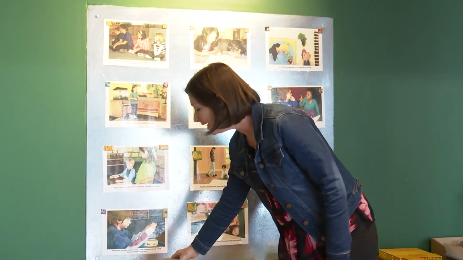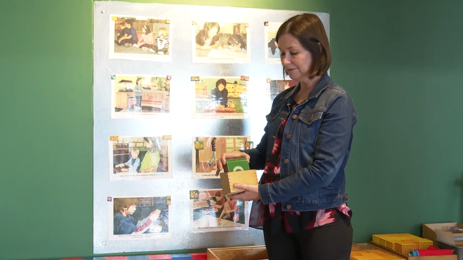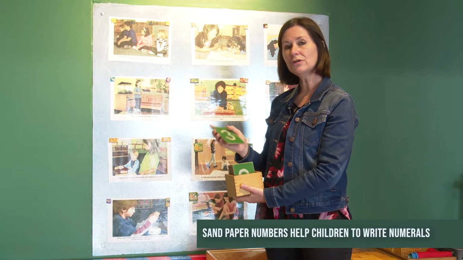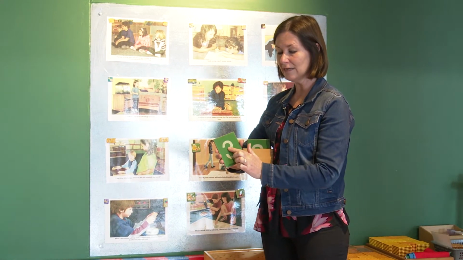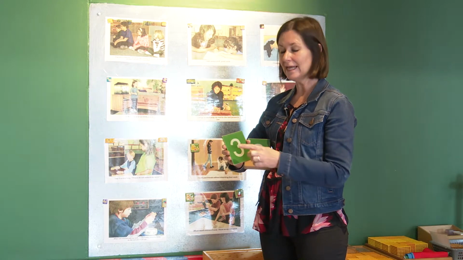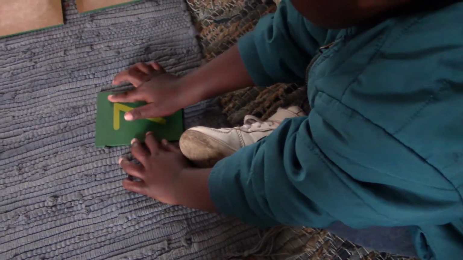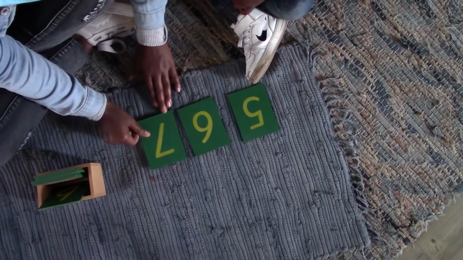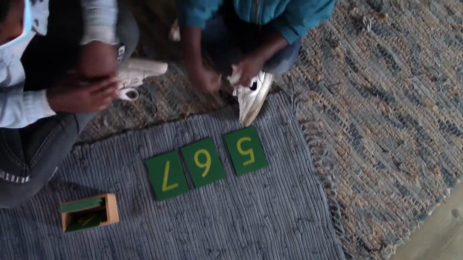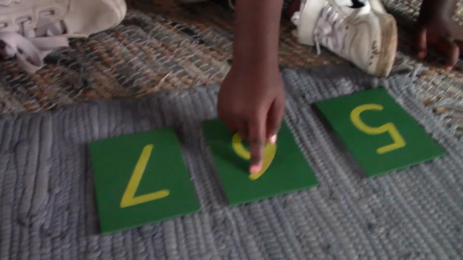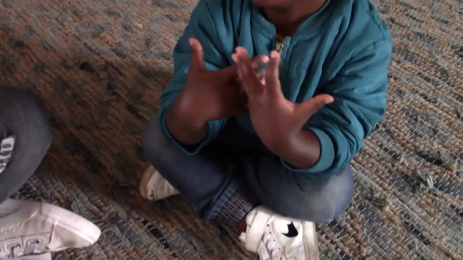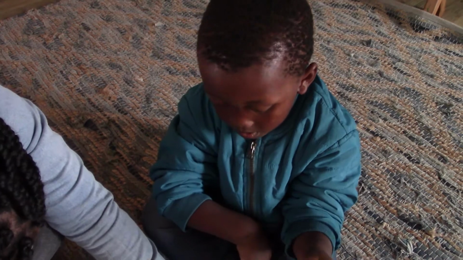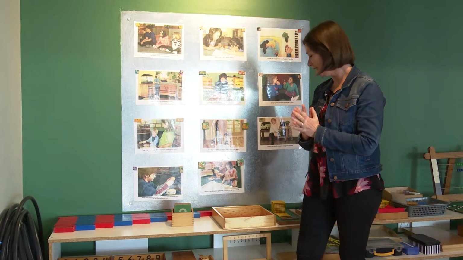And then, like with the sandpaper letters, we have sandpaper numbers. And the children learn how to write numerals, again using the sandpaper, and again using that idea of tactile, touch, visual, seeing the number, and auditory, somebody teaching them that this is 3. The children have lots of opportunity to experience working with the number rods and working with the sandpaper numbers before we put the two things together.